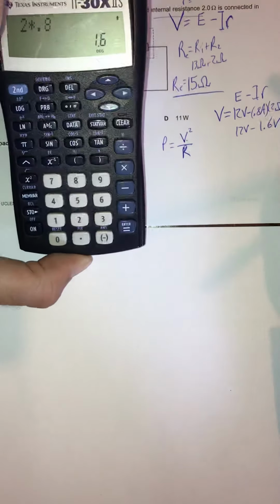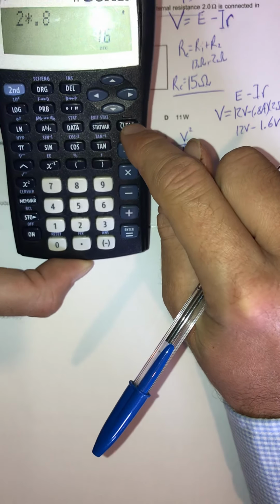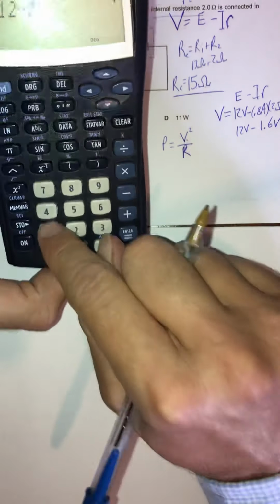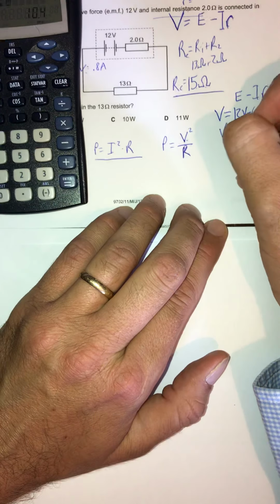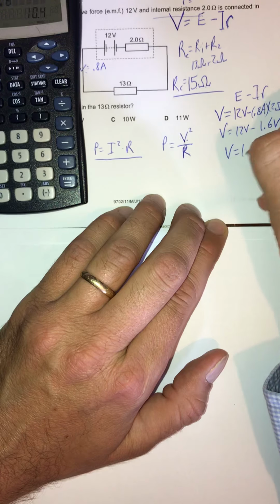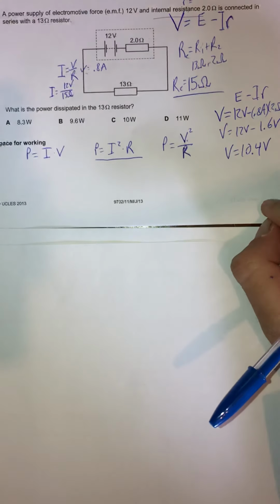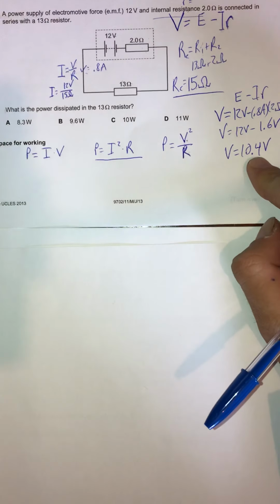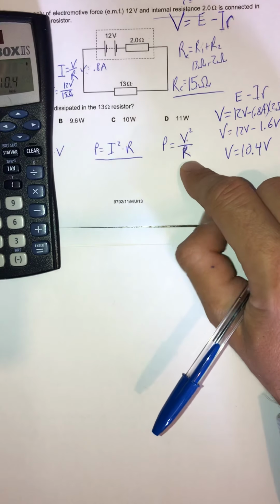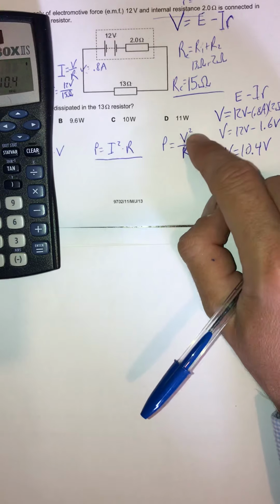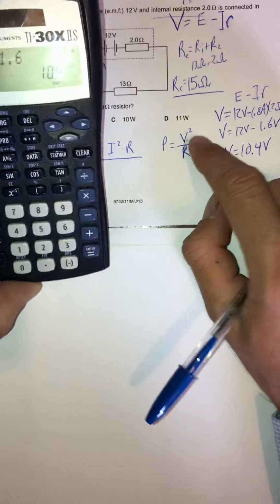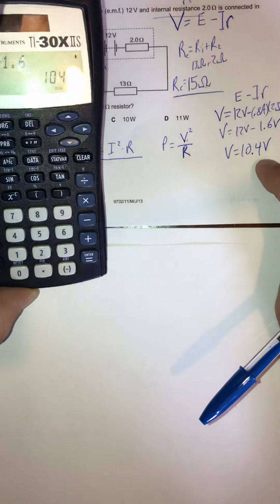There's our 1.6 volts that were lost. 12 minus 1.6 gives us 10.4 volts. So the terminal PD, the voltage that's actually available to the 13 ohm resistor, is this. And so now, if we really had our heart set on using this equation where we're plugging in the voltage, that's the correct voltage that we need to use. There's 10.4 volts of terminal PD available to the 13 ohm resistor.